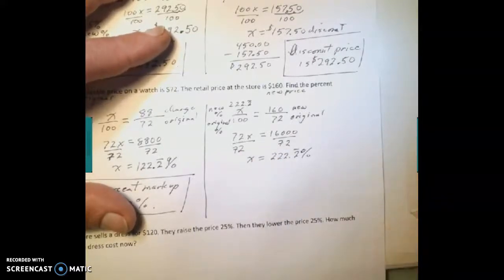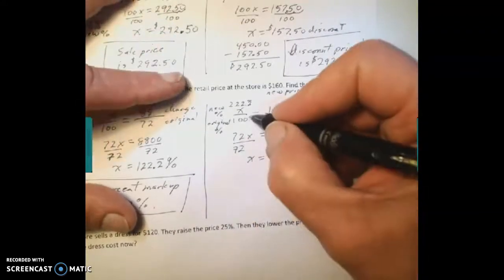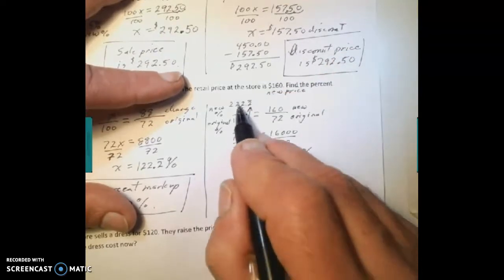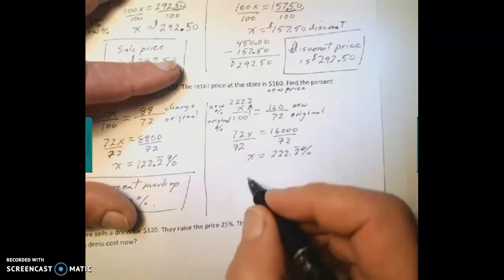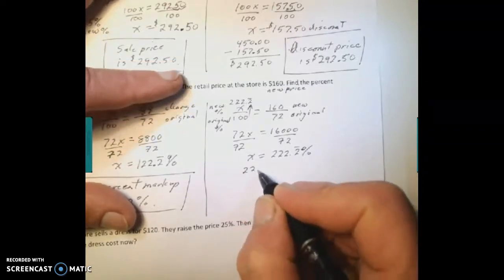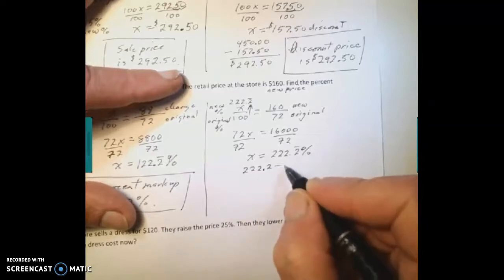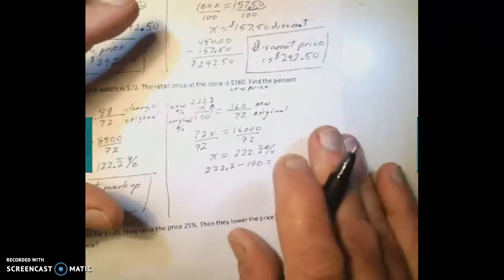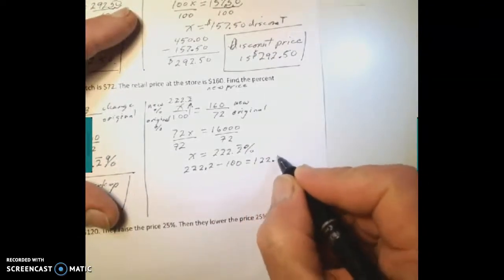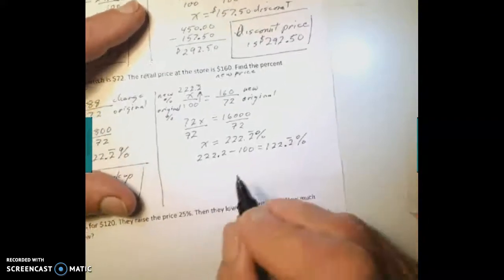They're not asking us for what the new percent is, or what the price is as a percent of the original price. They're wanting to know how much it was marked up. That is the change from going from 100 up to 222.2. So we need to subtract that original percent, and you get 122.2 repeating percent. That is my markup.